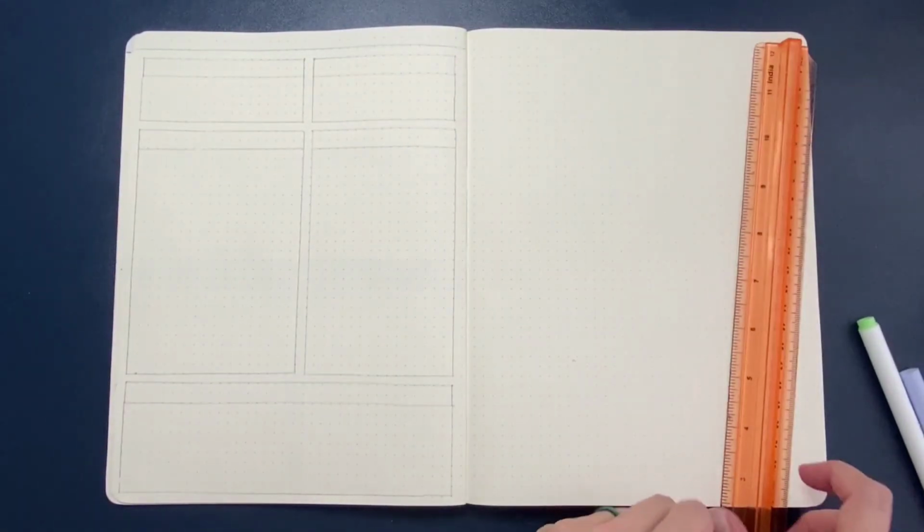All right, so now I'm going to fill this in with a calligraphy marker. It's no bleed. They are wonderful.